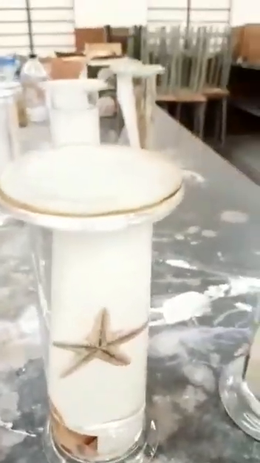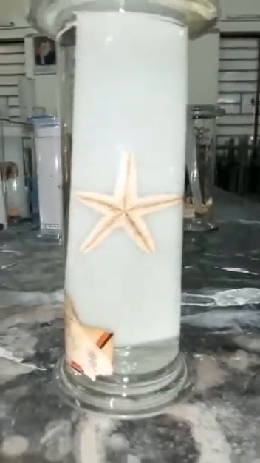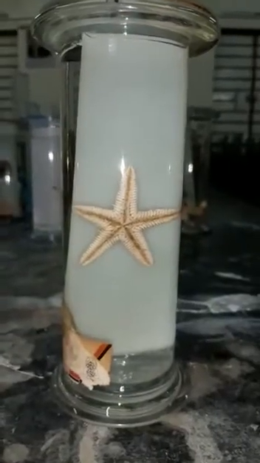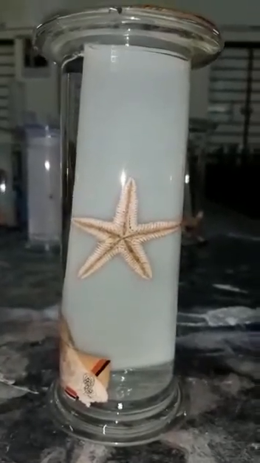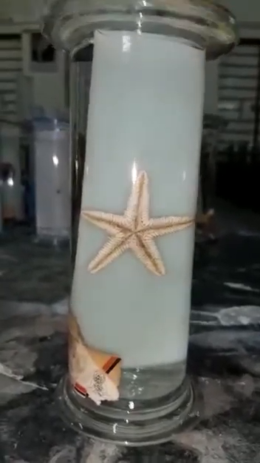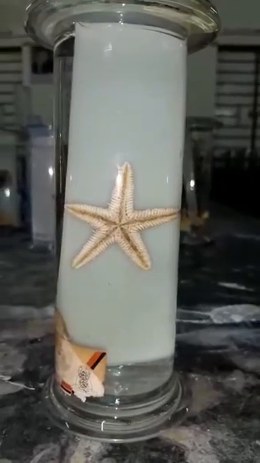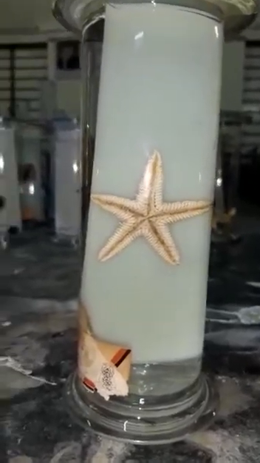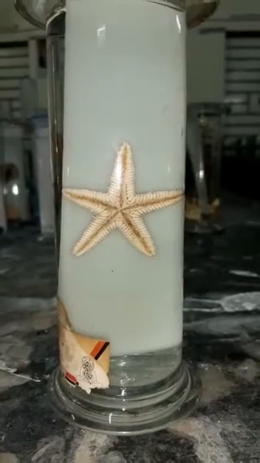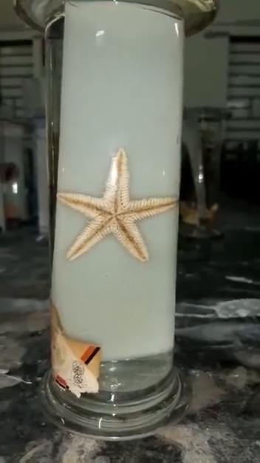Next what we are seeing is starfish. Starfish is phylum Echinodermata. Echinoderms have a characteristic feature, that is they have spines or ossicles, and tube feet, 5 tube feet you can see, pentaradial symmetry, water-vascular system.